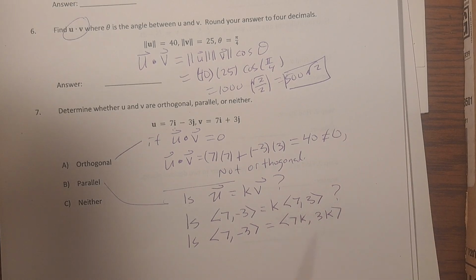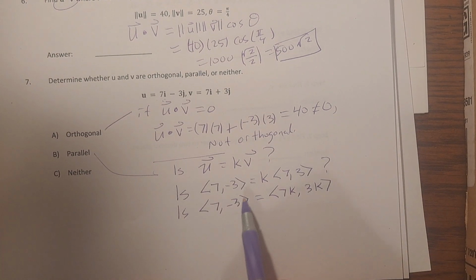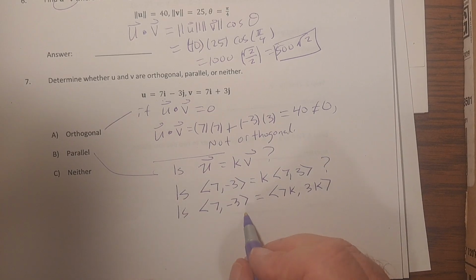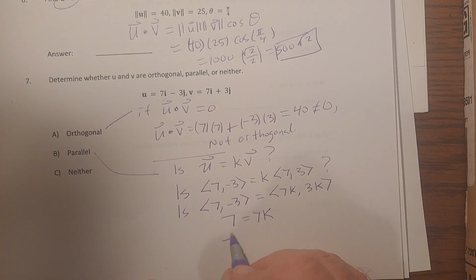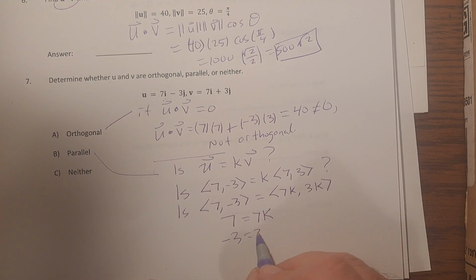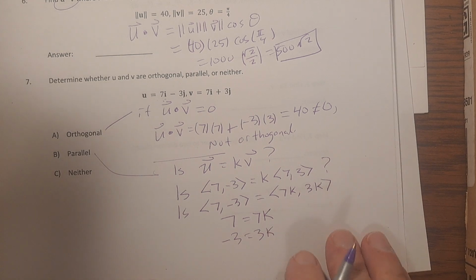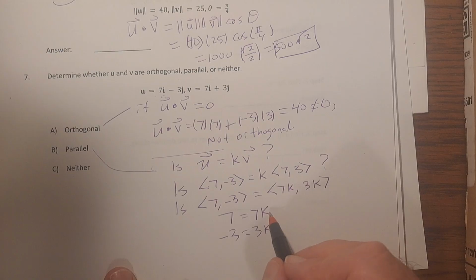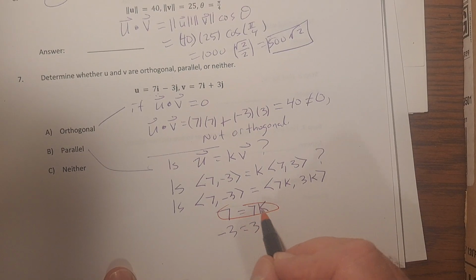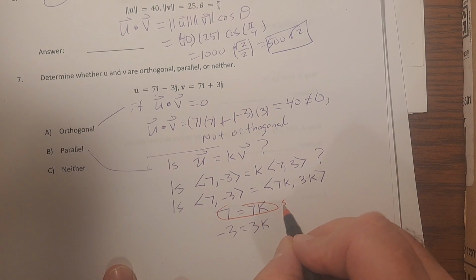The only way two vectors are equal is if the components are equal. So 7 would have to equal 7k, and minus 3 would have to equal 3k when you compare their components. If you solve this one for k, then k has to be 1.